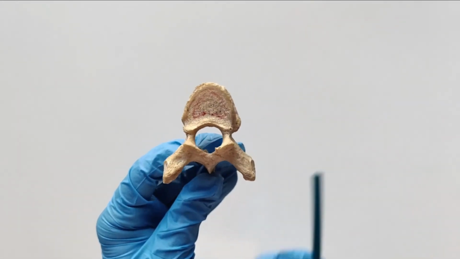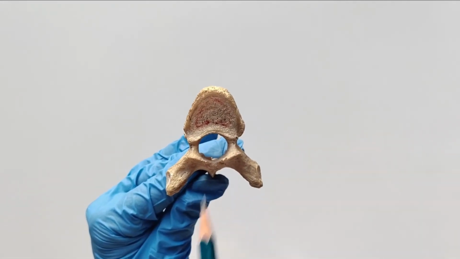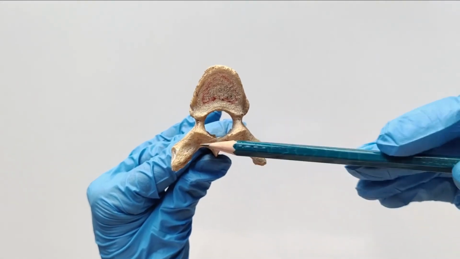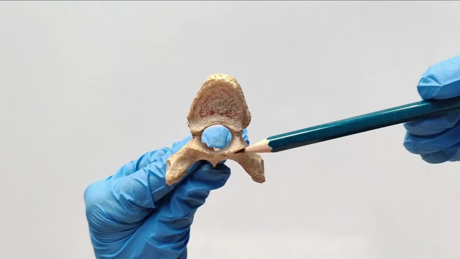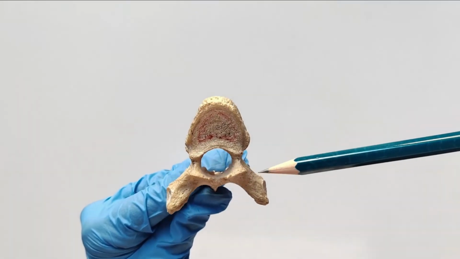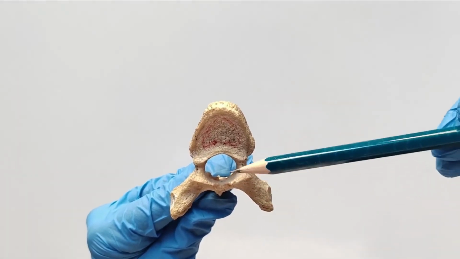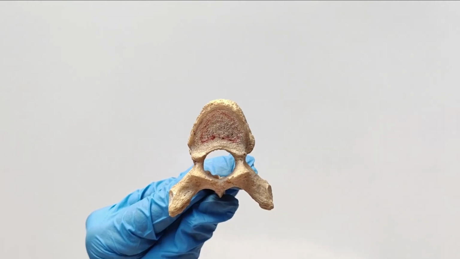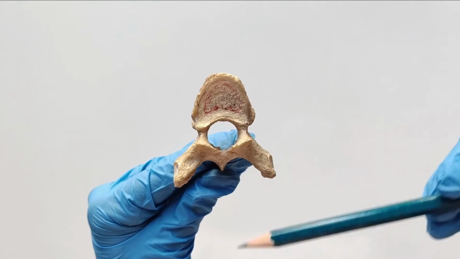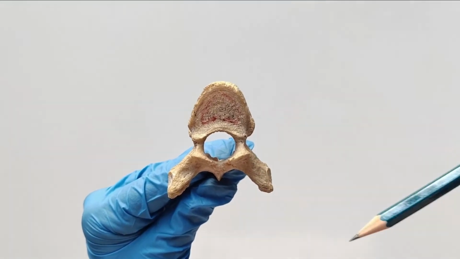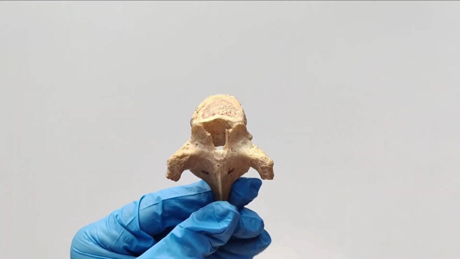So hold the bone in an anatomical position and note the direction of the superior articular facets. They face backwards, and they face slightly laterally. You can see that their alignment is such a way that they face slightly laterally and upwards. So the superior articular facets face backwards, slightly laterally, and upwards. So that's all about the superior articular processes.